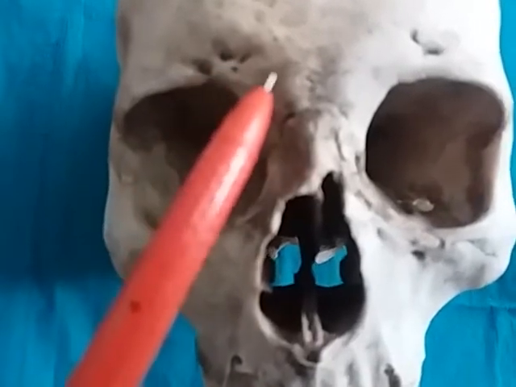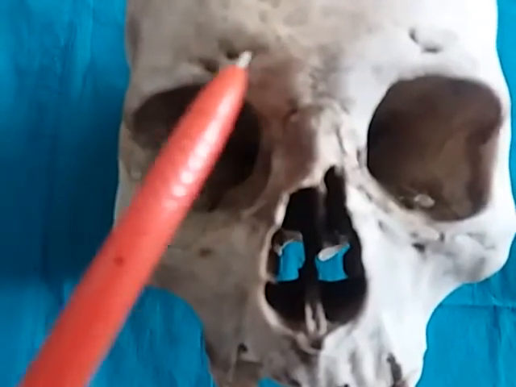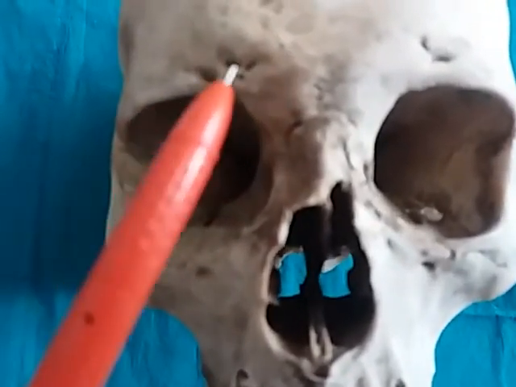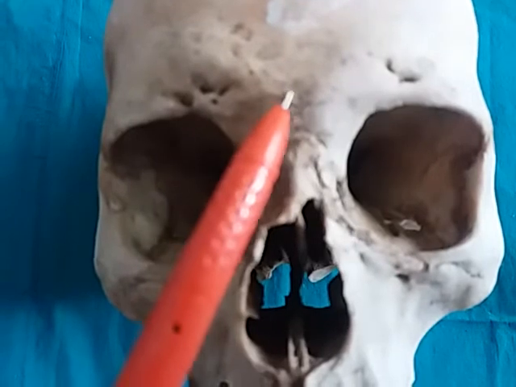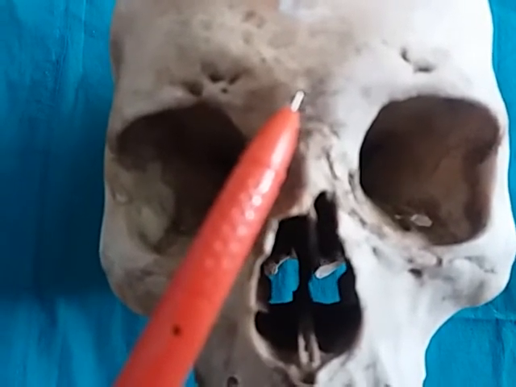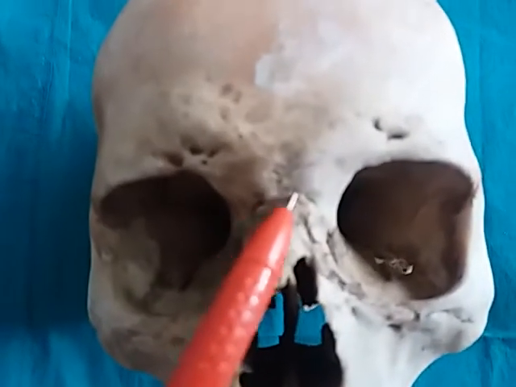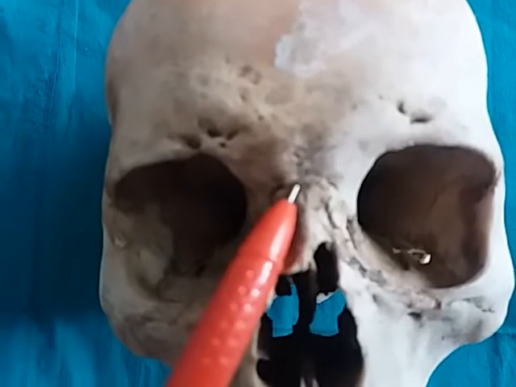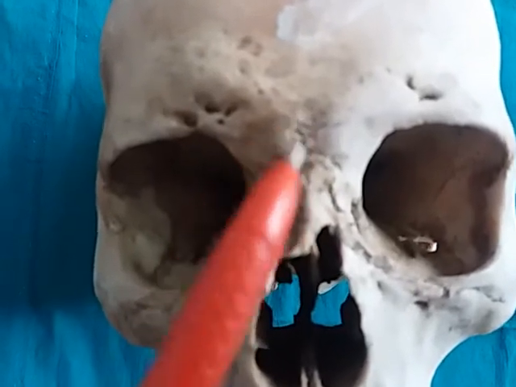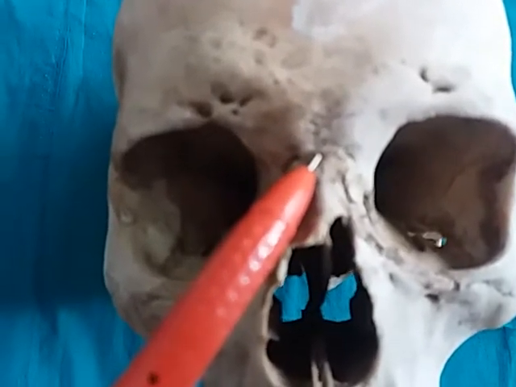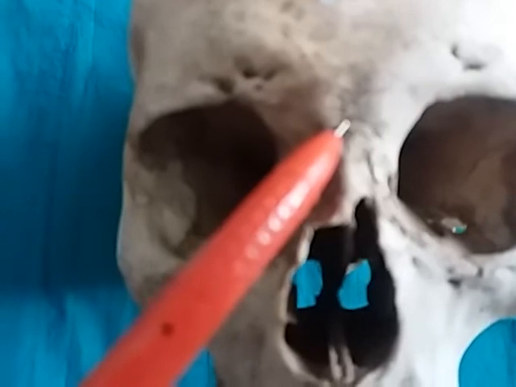Here we can see this elevation over the orbit, wherever the eyebrows are located, just above it. In our body also we can locate it. This elevation is called the superciliary arch, on both sides. The point between these two is called the glabella. At the root of the nose, we can see the meeting point of the sutures, the internasal suture and the frontonasal suture. This meeting point we call the nasion. There is a difference between nasion and glabella: glabella is above and nasion is below. Nasion is a point.